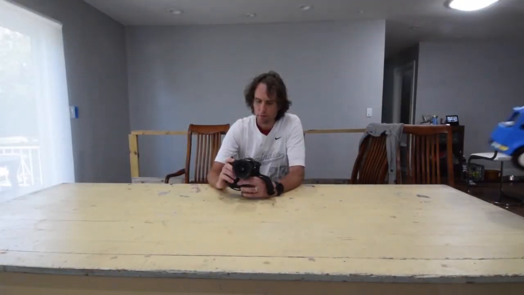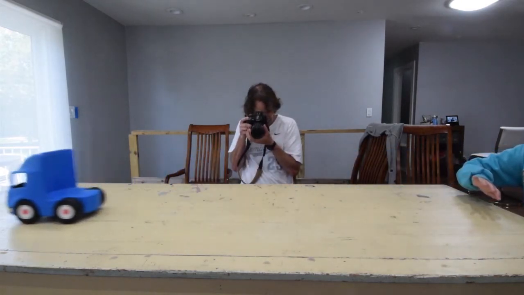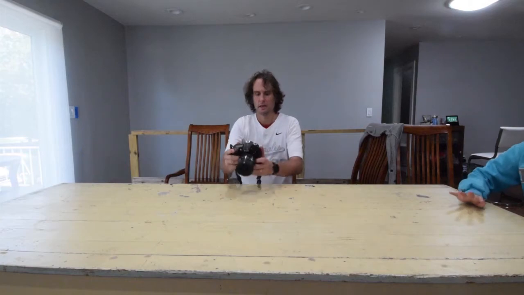All right, well, an eighth of a second, you can see, is actually very blurry. So I'm going to say, you know what? I don't want my truck quite that blurry. I'm going to go up to a 30th of a second, which is 2 stops different. You can see how our truck looks now. Alright. And now I have a moderately blurry truck.